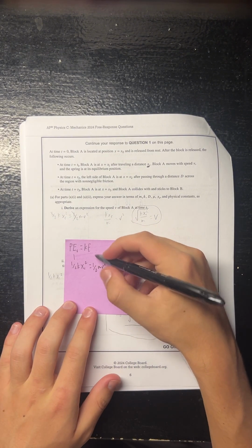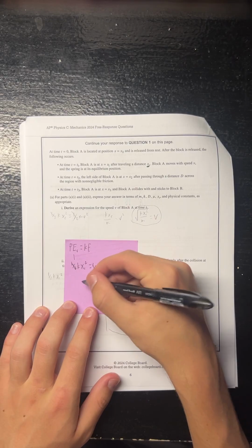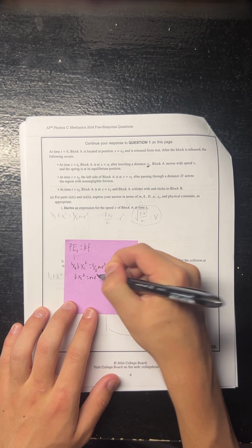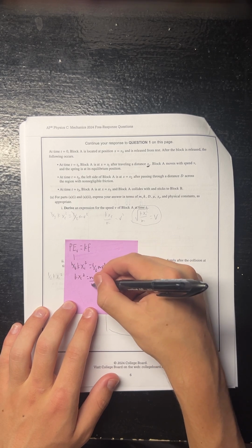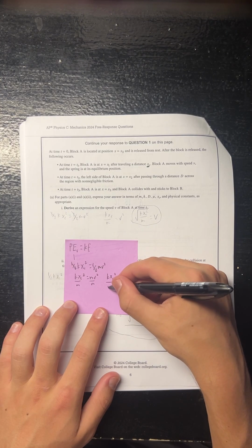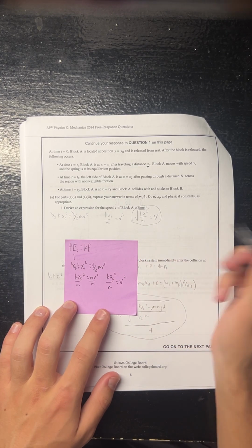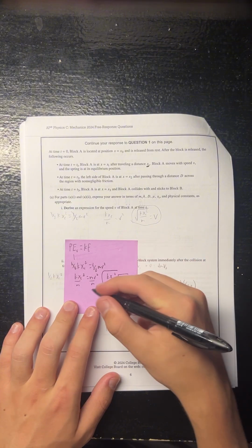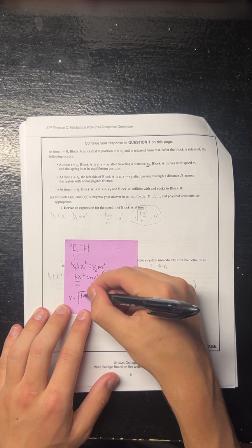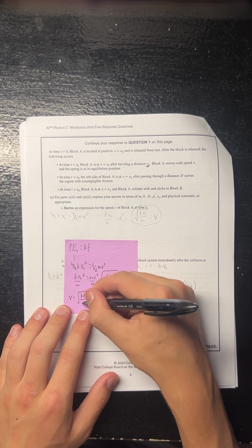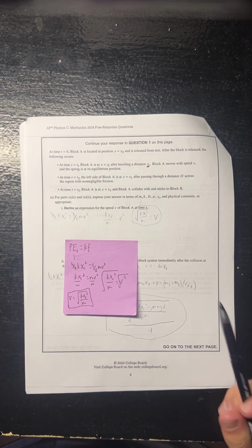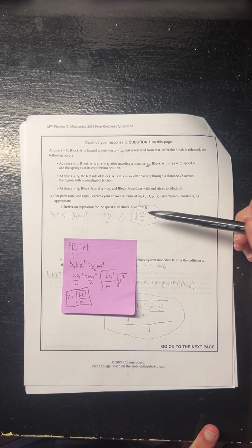So we can cancel out these 1/2s, right? So we're left with k xc squared equals mv squared, and then divide each side by m. So k xc squared over m equals v squared. What's the final step? Square root both sides. So your v comes out to the square root of k xc squared over m. And that is an acceptable answer for deriving an expression for the speed v of block A at time t1.